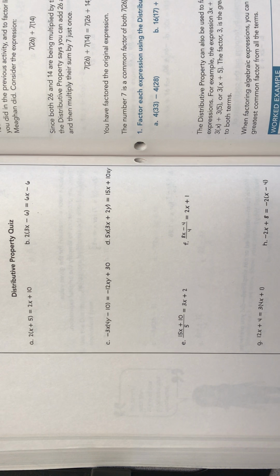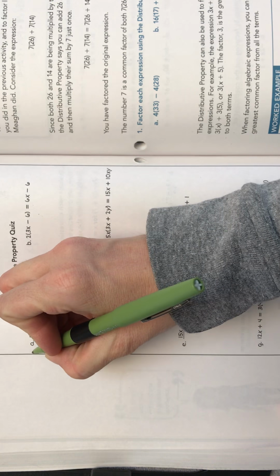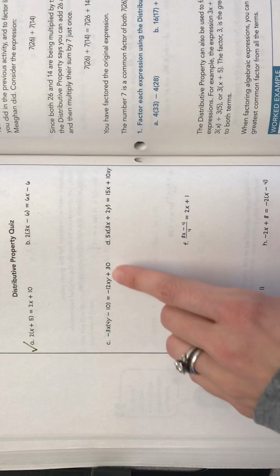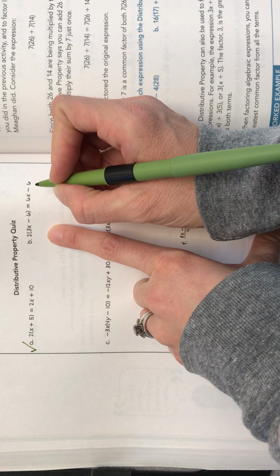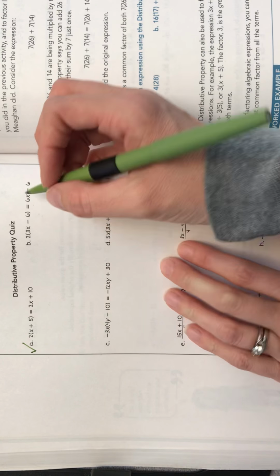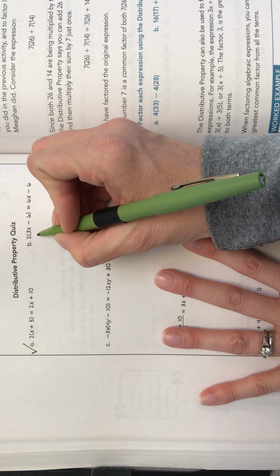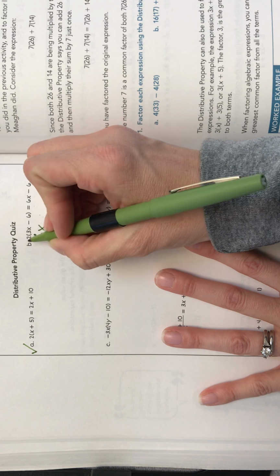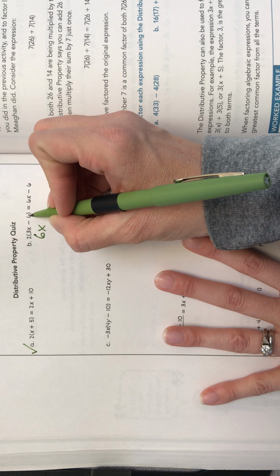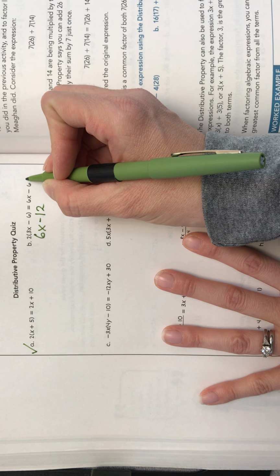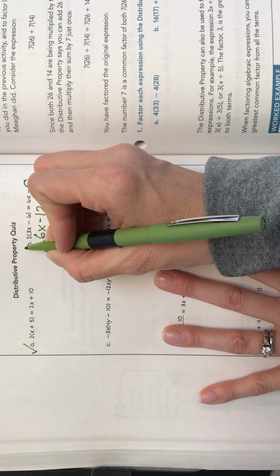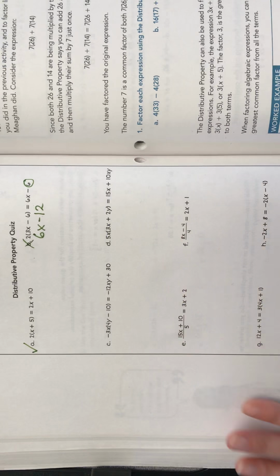All right, let's go ahead and see how you did. This first one looks good to me, so I'm going to put a check mark. Okay. The second one, it looks like they may have forgotten to distribute to that second number, because 2 times 3x is 6x, and then 2 times negative 6 is negative 12. Okay, so that was their error right there. So that one was not correct.